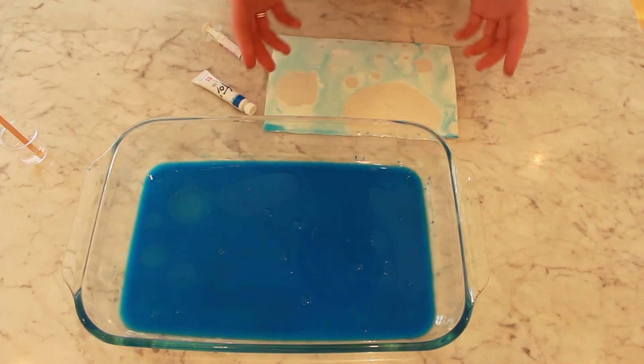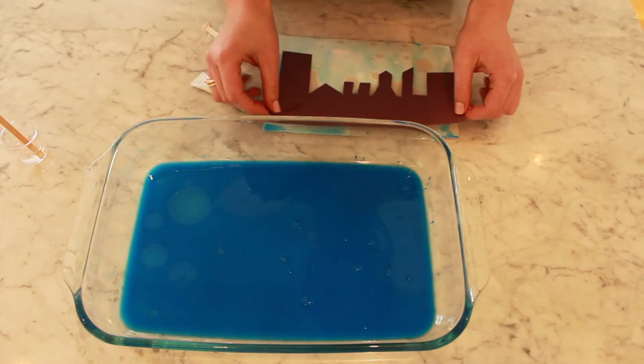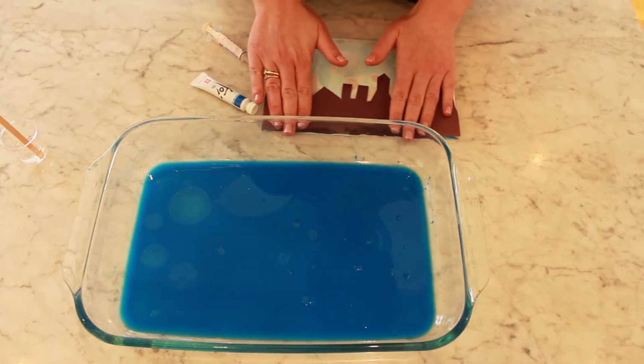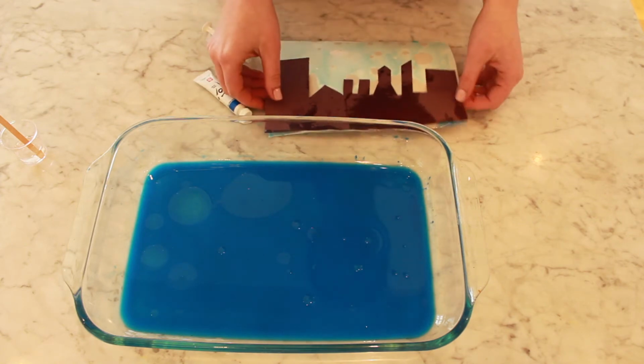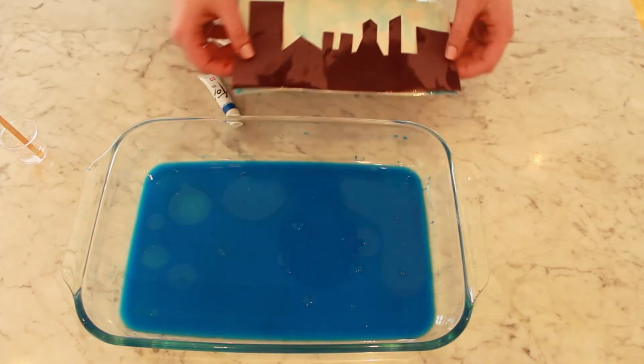So now what you can do to make this project a little bit more interesting is perhaps use it as a silhouette. So I can stick a cityscape. Again, this is a little bit messy and oily. And there we have it, a really cool art project where we have observed density.